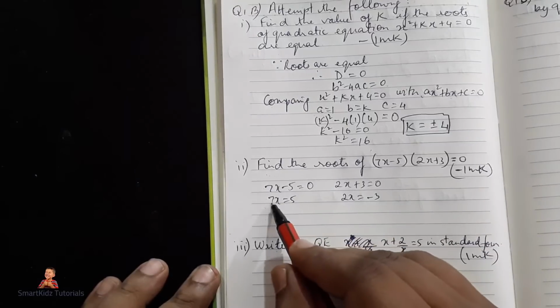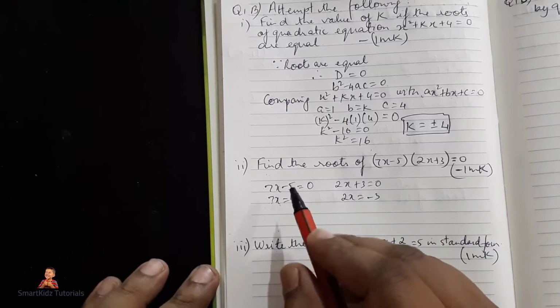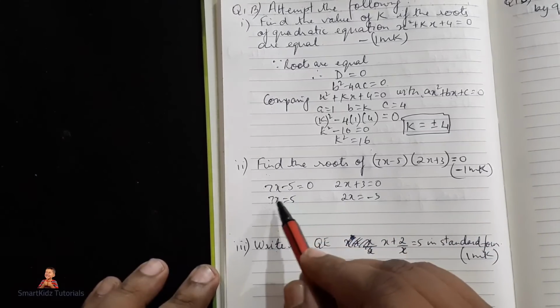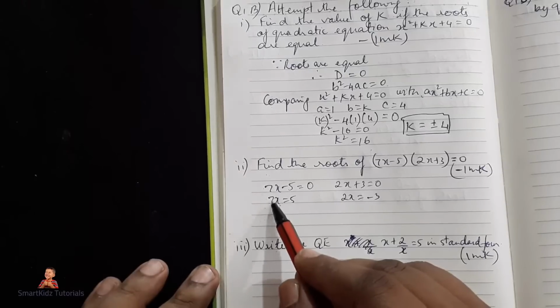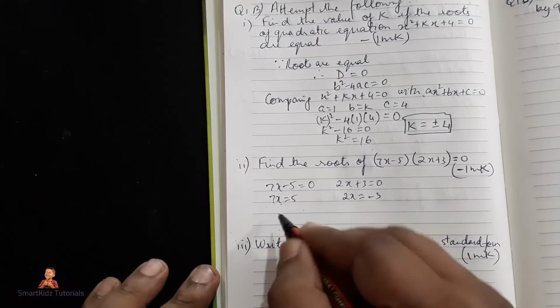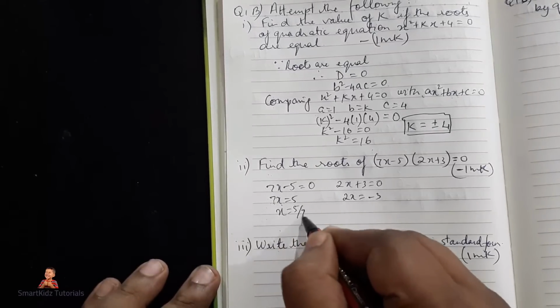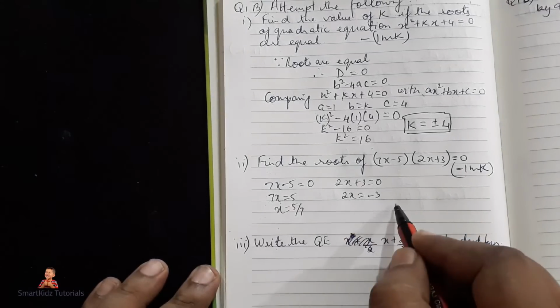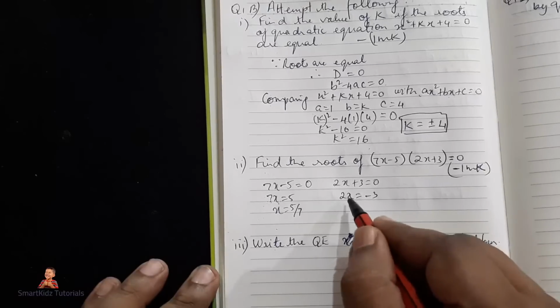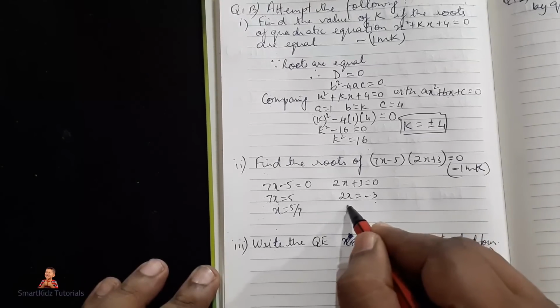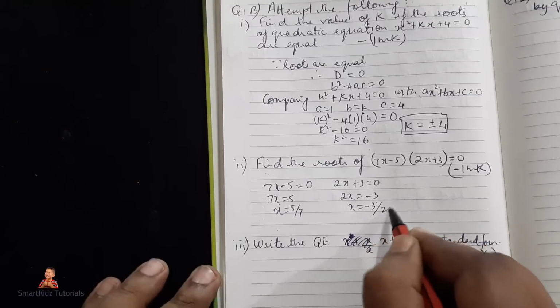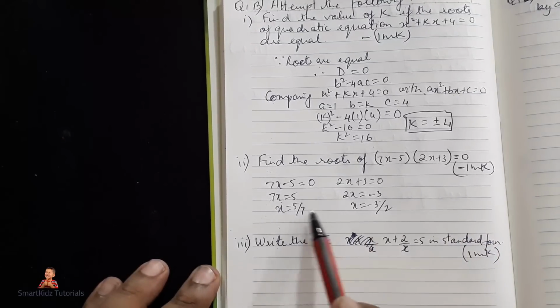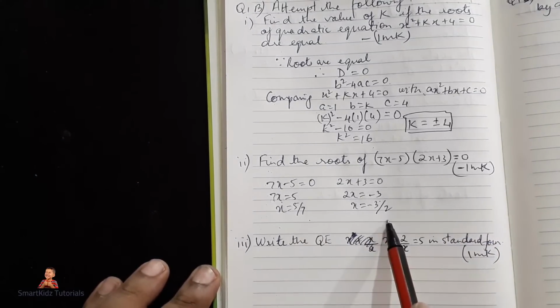Then this 7x means not 7 plus x or 7 minus x, it is 7 into x. It's a multiplication. So when we take 7 on the other side, it becomes division. x equal to 5 upon 7. And here also 2 into x. So when we take 2 on the other side, it will become division. It will go in the denominator. So x equal to minus 3 by 2. So these are your roots, 5 upon 7 and minus 3 upon 2.